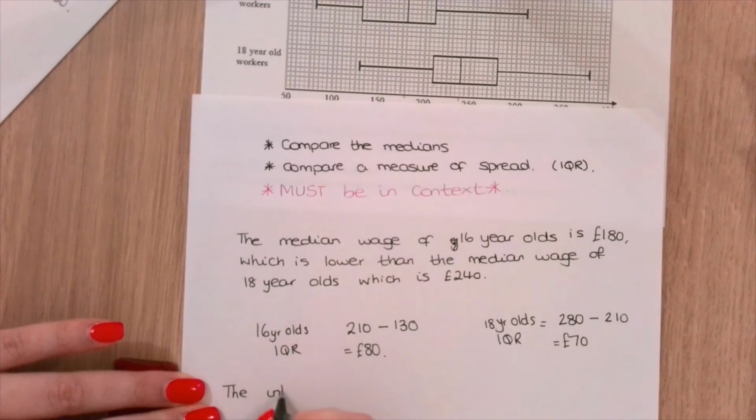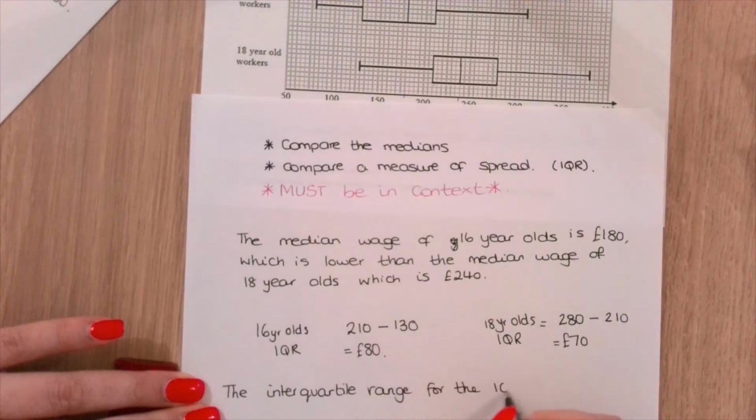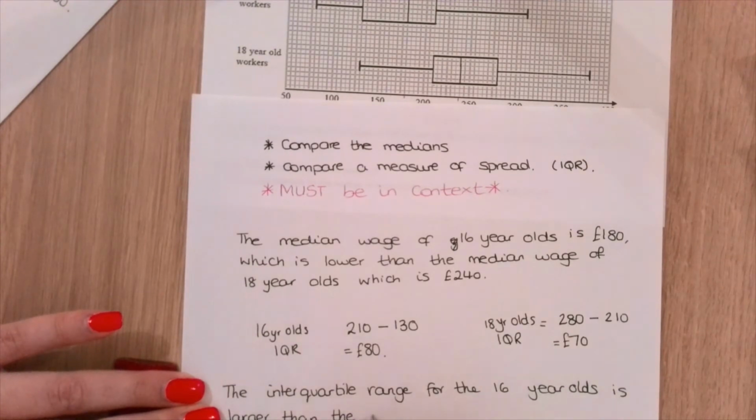The interquartile range for the 16-year-olds is larger than the interquartile range for the 18-year-olds.